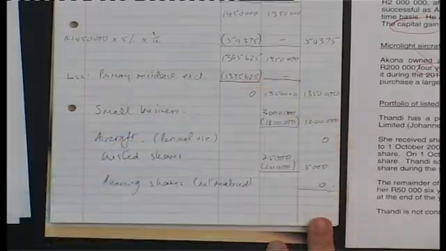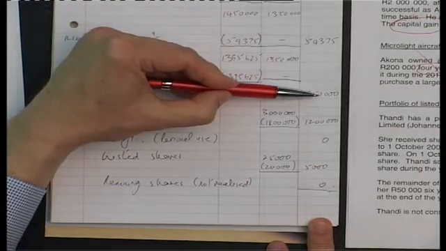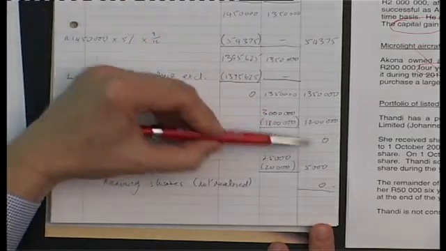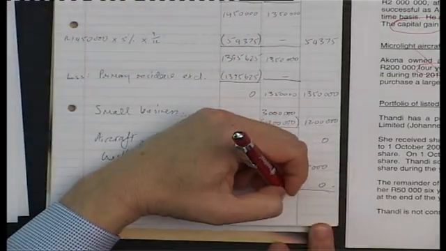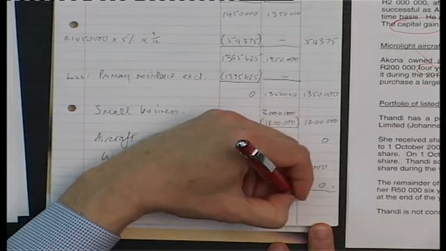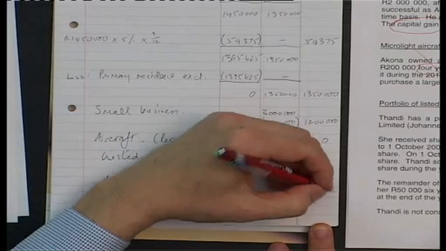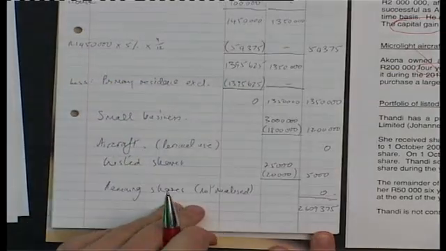And that gets you to an aggregate capital gain. So we've got the capital gain on the primary residence, on the small business. There's 0 capital gain on the aircraft, 5,000 Rand on the listed shares, and that gets you to a total capital gain of 2,609,375.